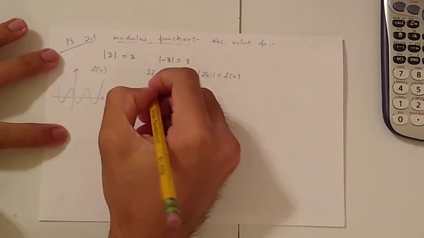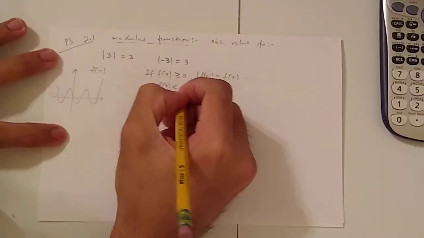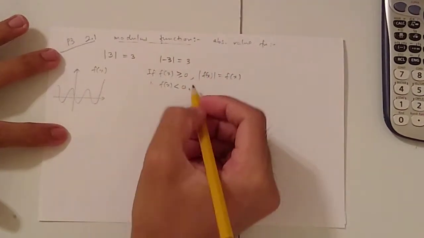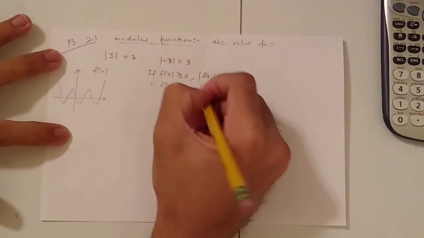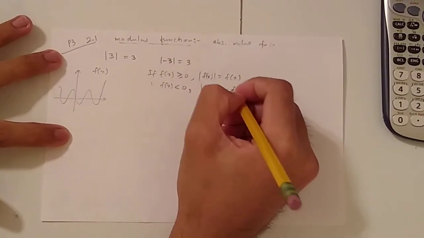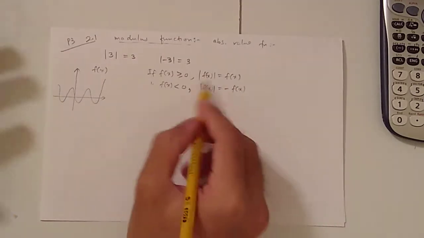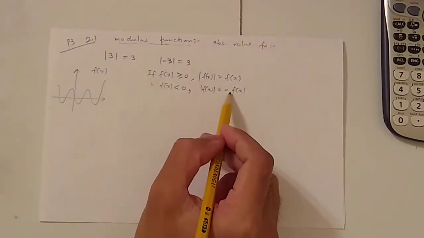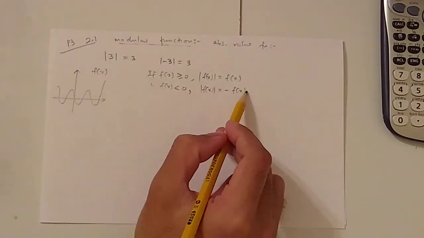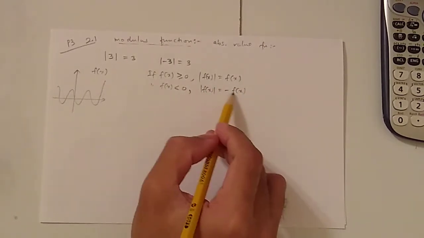But if f(x) is negative, by negative we mean that if it is less than 0, in that case the sign of f(x) changes for the modulus. So if f(x) is negative, the modulus of f(x) is going to be minus f(x), because the sign is going to change. The final answer for the modulus should be positive.